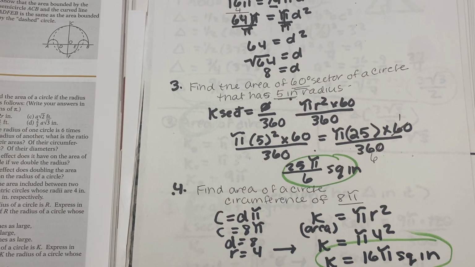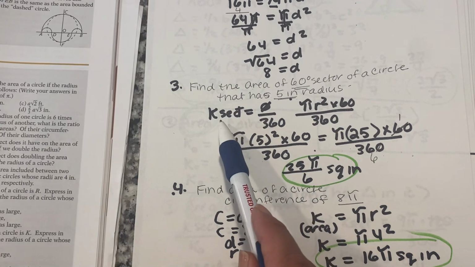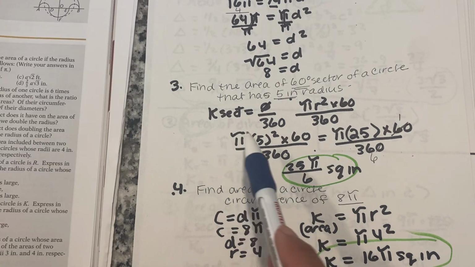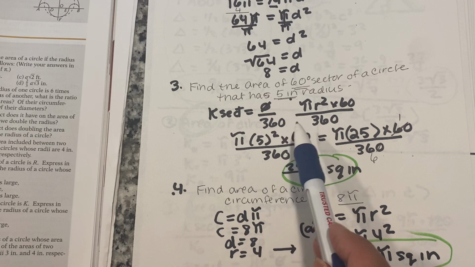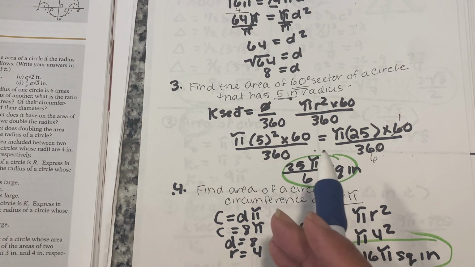Find the area of a 60-degree sector of a circle that has a 5-inch radius. So now we're going to use the sector formula that we just learned. I say sector, but a section means a section. What is that again?